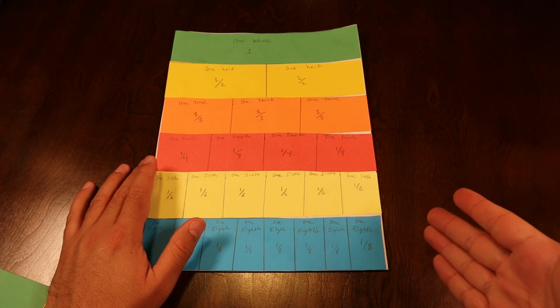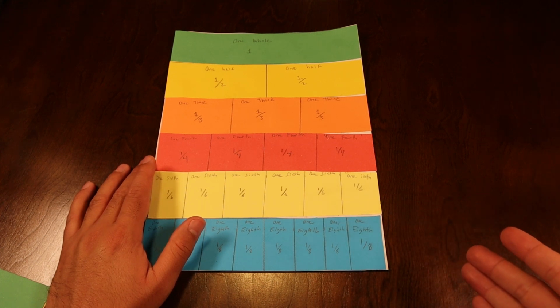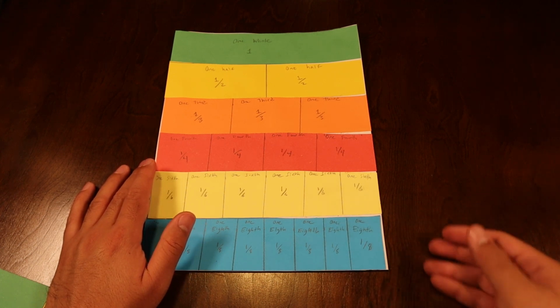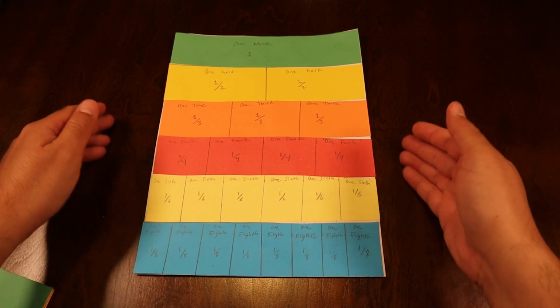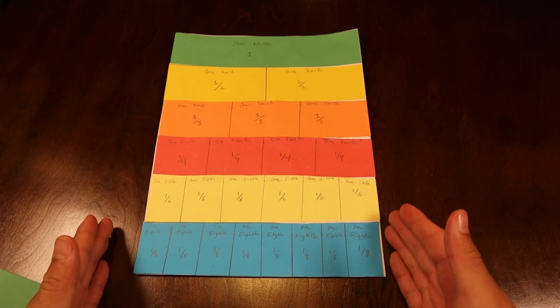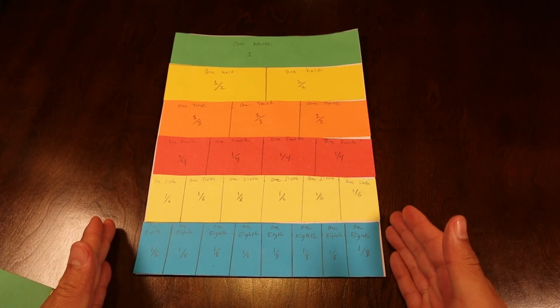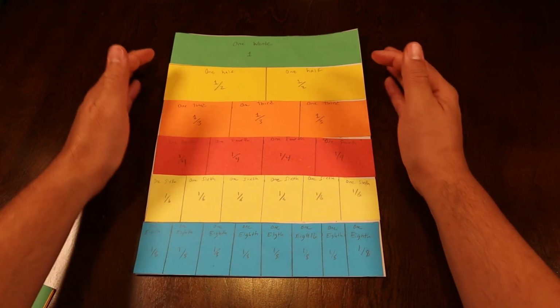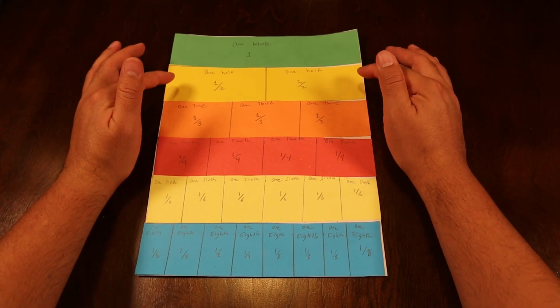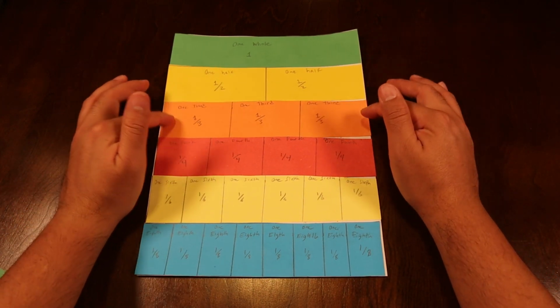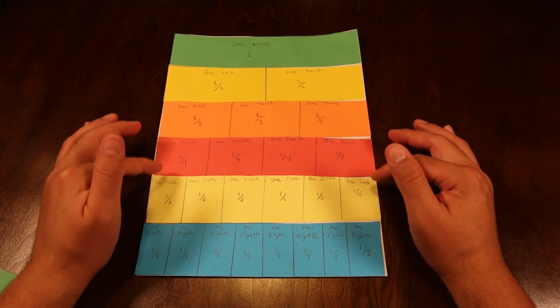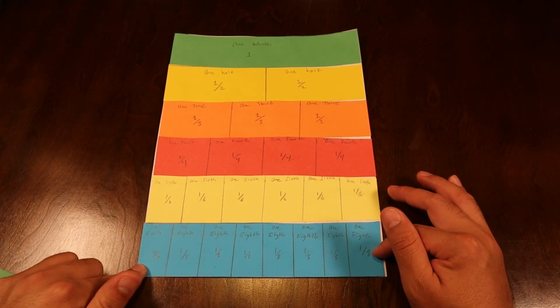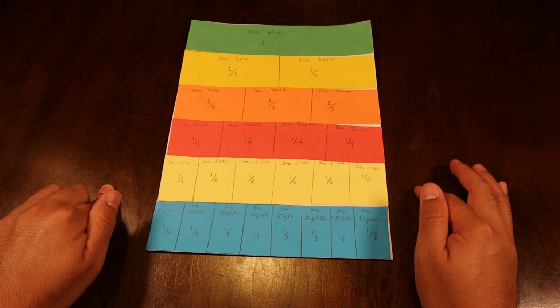In this activity, we used visual bar models to explore equivalent fractions. And we have created a total of 6 visual bar models divided into different pieces. So we had the 1 whole, we had a 1/2, 1/3, 1/4, 1/6, and 1/8 representation of the visual bar model.